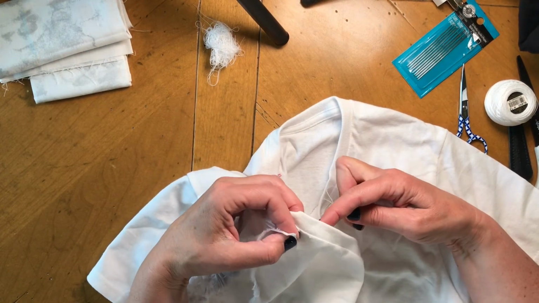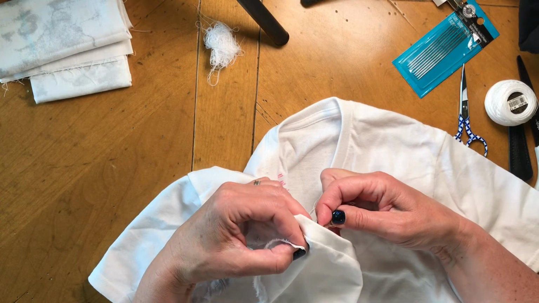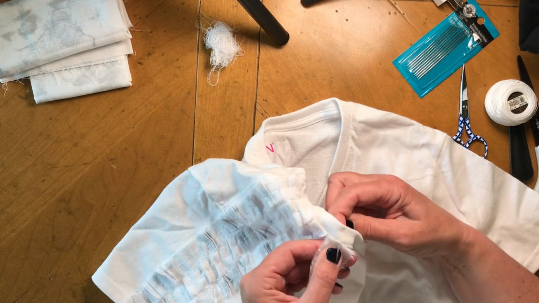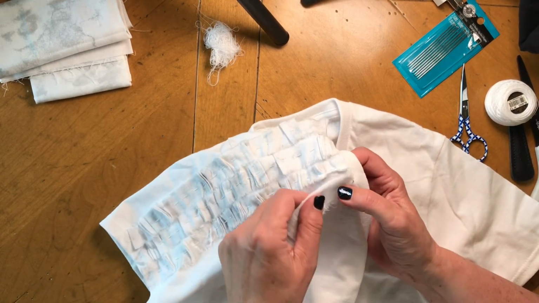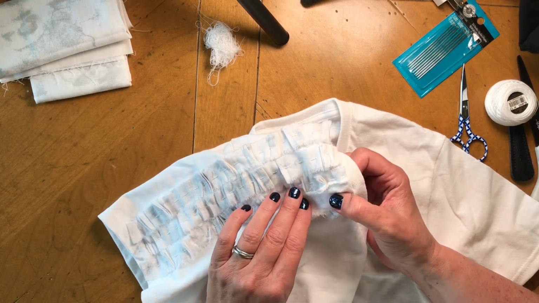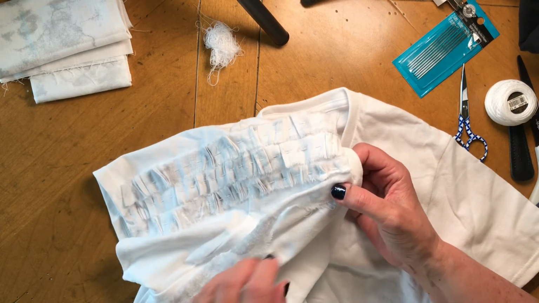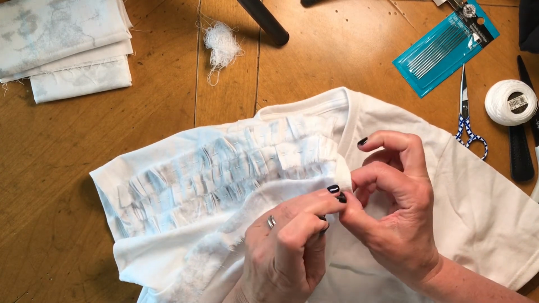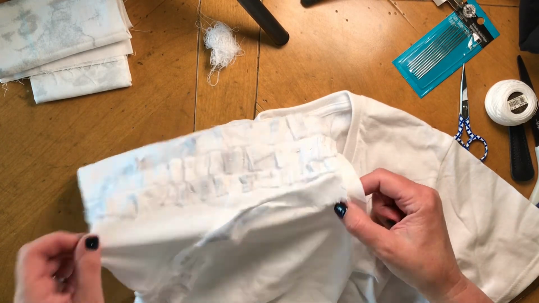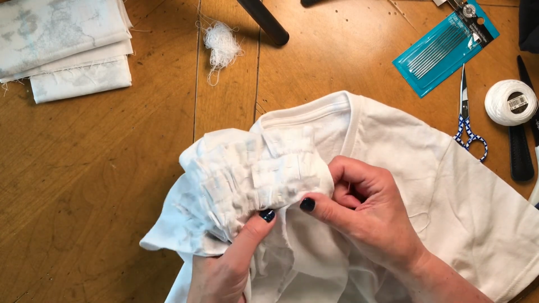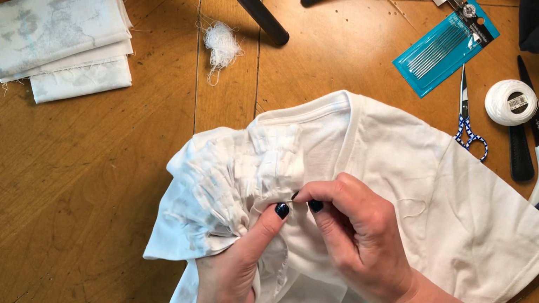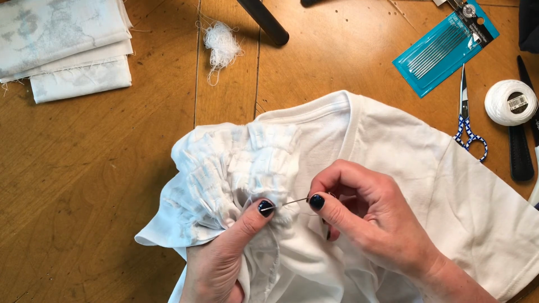Down a little more, because this strip is slightly wider than the others. So I don't want to overlap those strips. Okay. And then I do basically what I did with the blue. First I do a few just regular ones, in and out, and then I start with my folds.